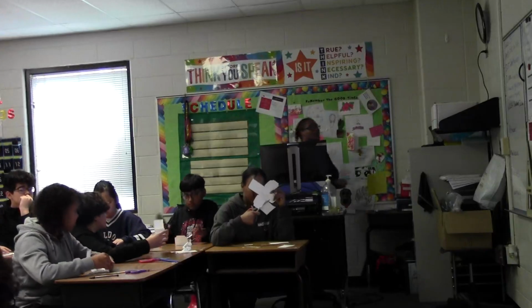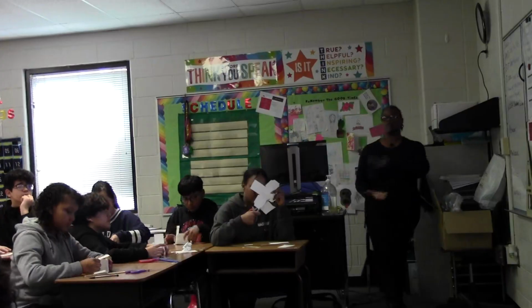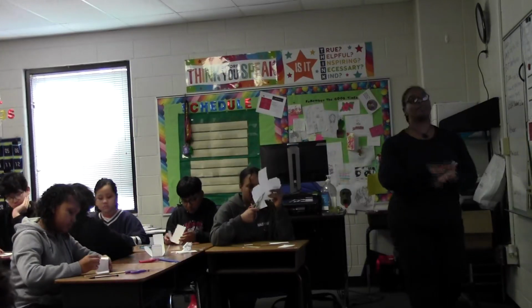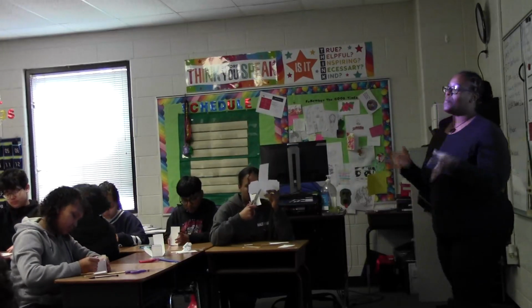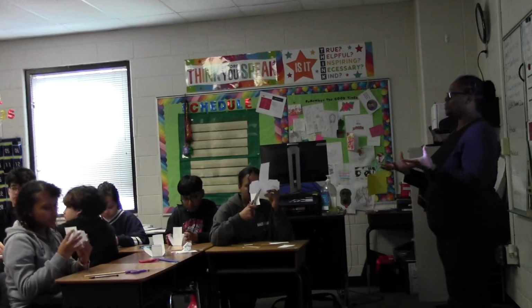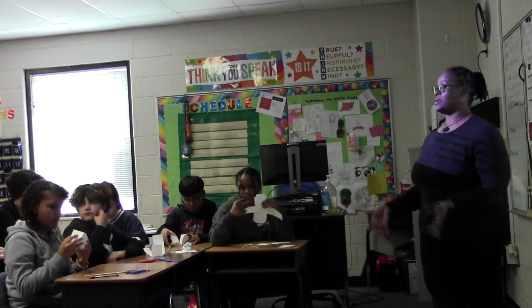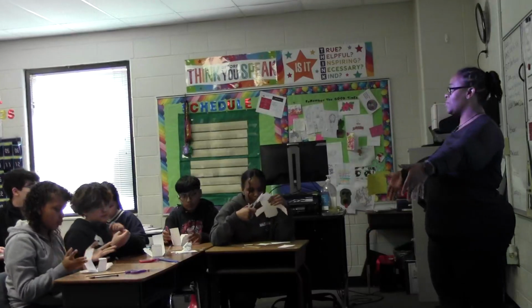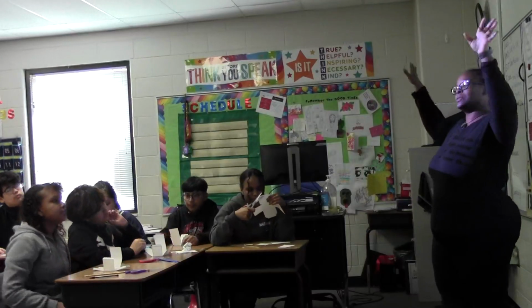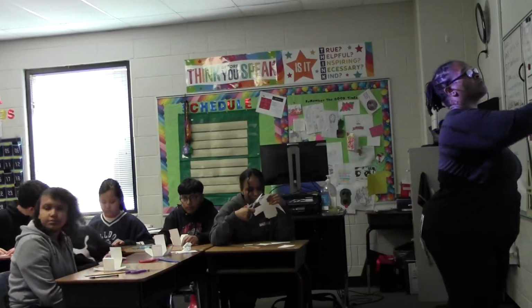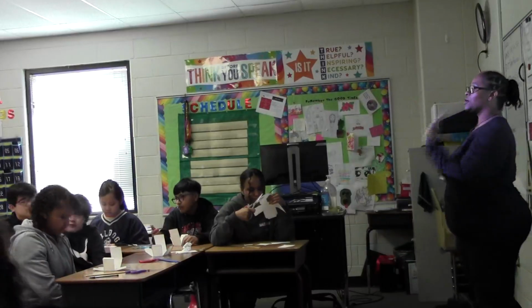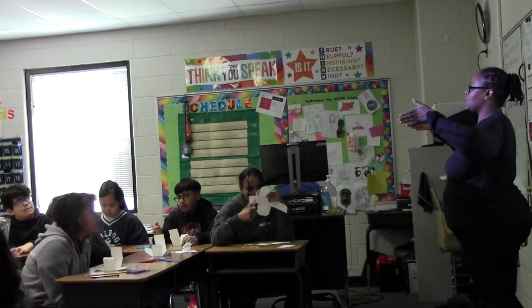All right, so today we're learning how to find the volume of right prisms and composite prisms. So composite prisms are 2 different prisms that have been put together. So like our house, we have a rectangular prism bottom and a triangular prism top. And a right prism is a prism where 2 of the bases are the same shape.